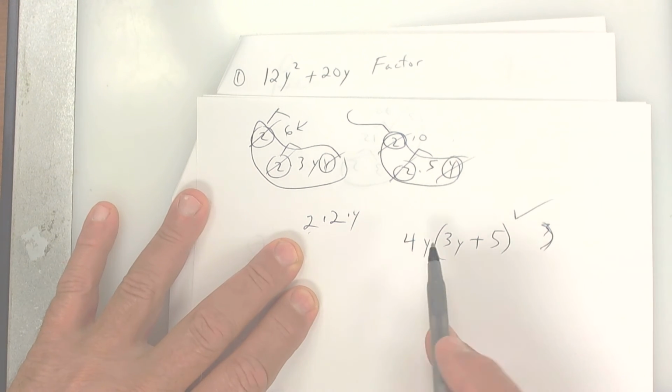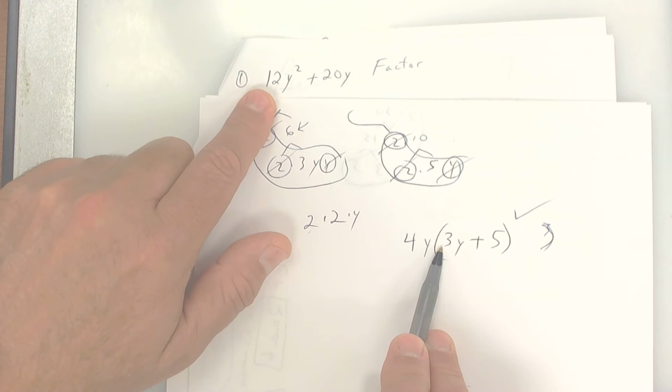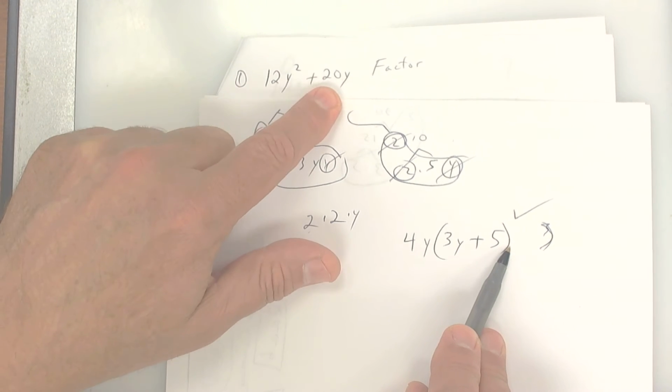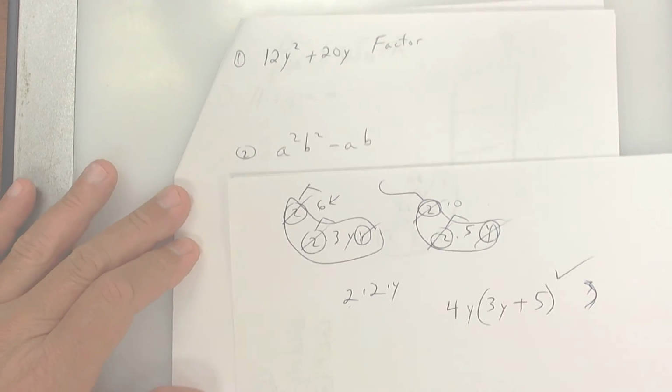That's how you factor it. How you check it is, you go 4 times 3 is 12, 4 times 5 is 20, y times y is y squared, y times that is y. There it is, and that's how you check it in your head.